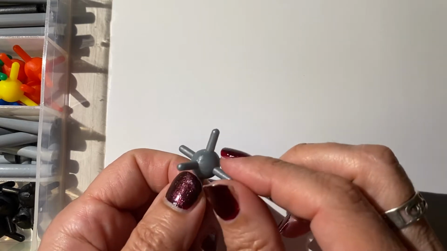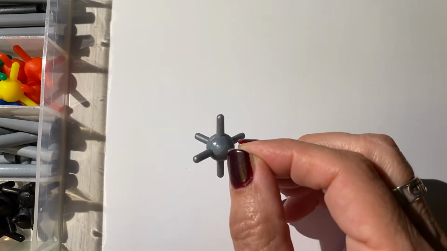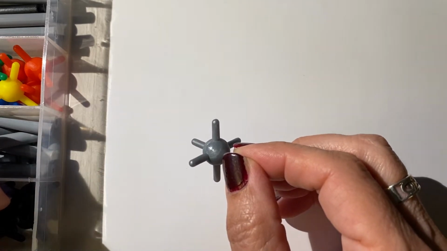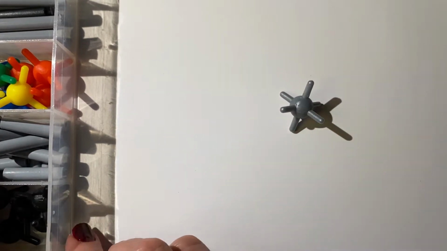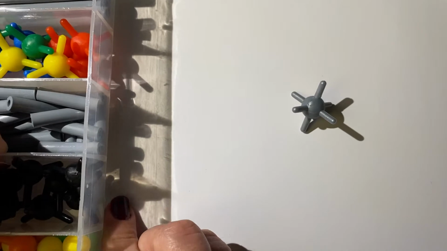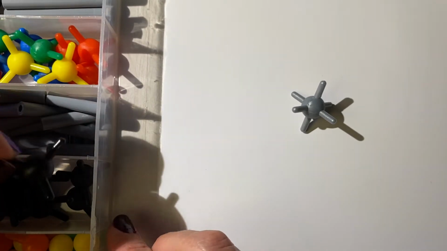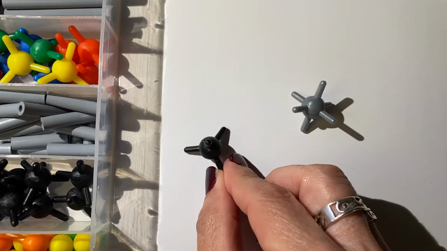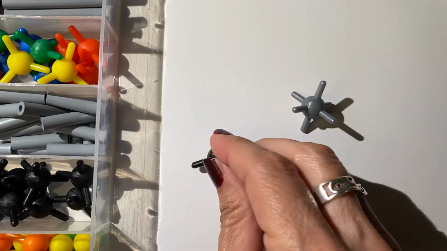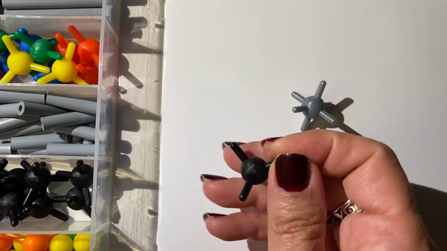So this would be considered advanced just because it's a little bit more complex than when you're doing organic chemistry. And a lot of your carbons are sp3 hybridized, giving you the tetrahedral structure like this one.